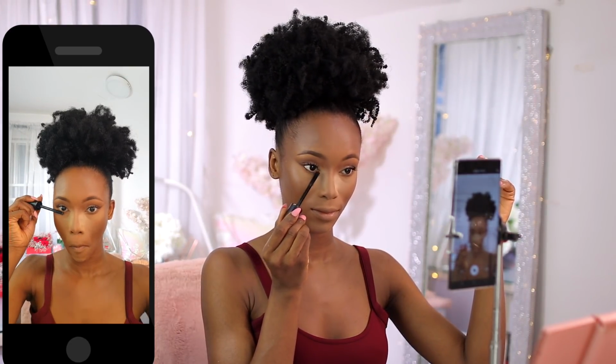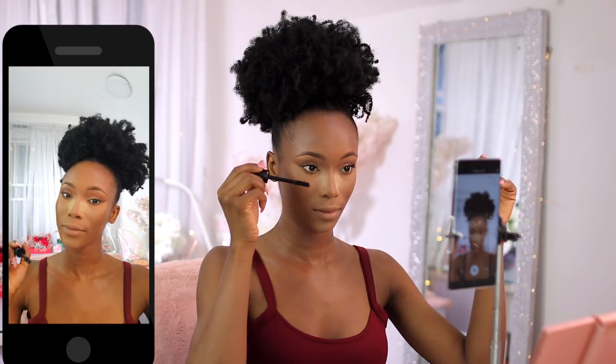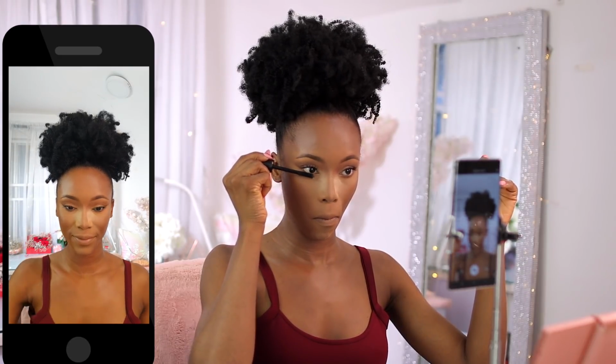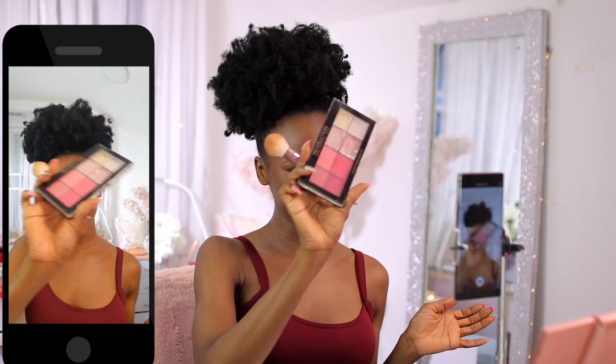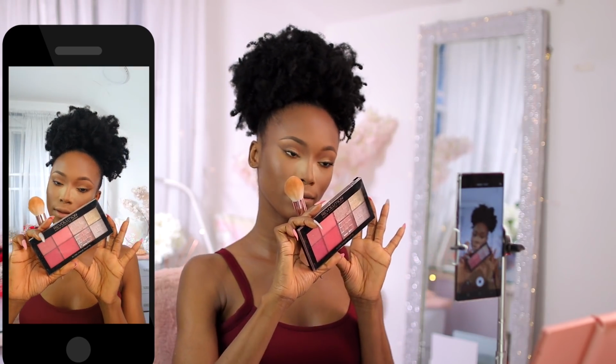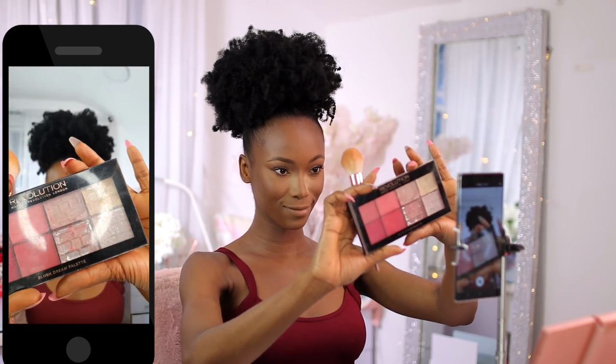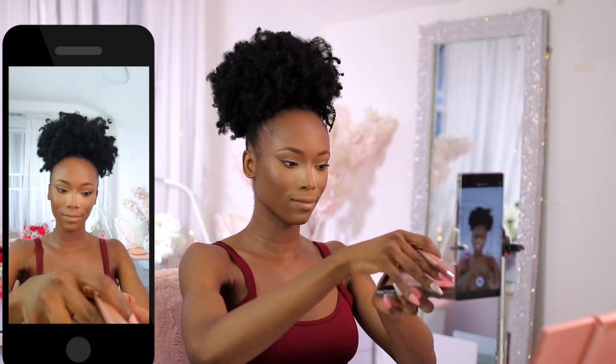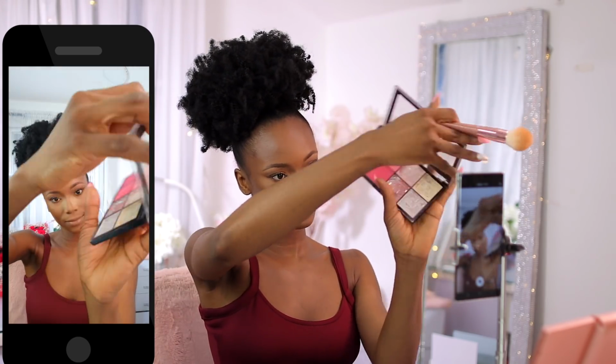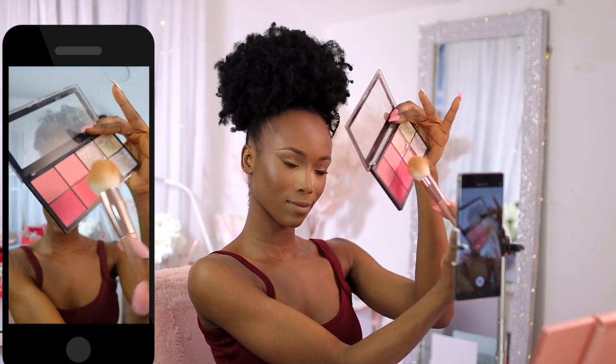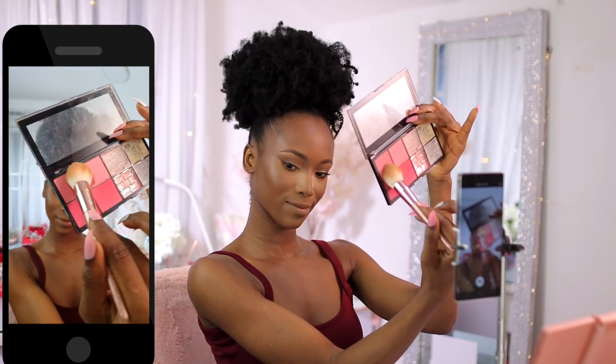Again, try as much as possible to make eye contact as often as you can. Look straight into the camera for at least 1 or 2 seconds and then continue with what you're doing. Again, playing around with my product like I always do. Different movements, different motions, showing off the product, showing you guys the content and showing you guys applying it and then the end result.